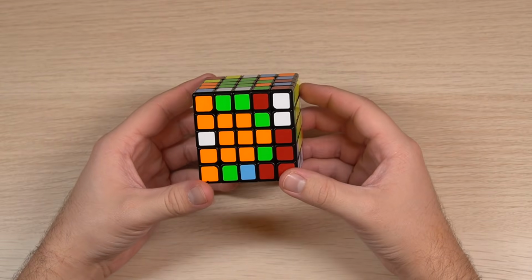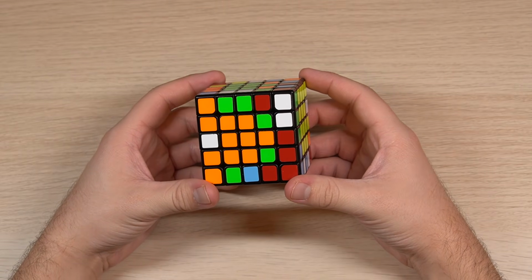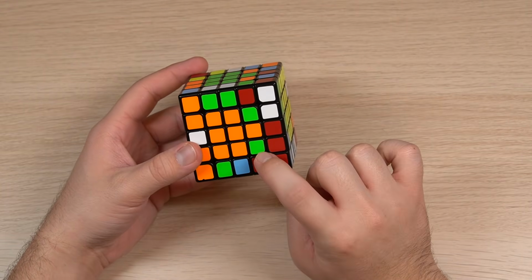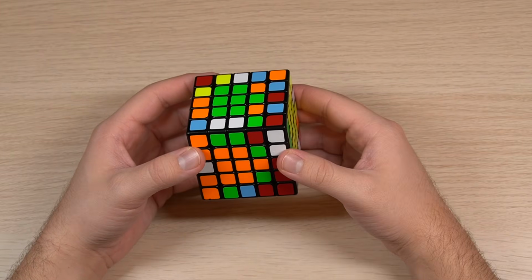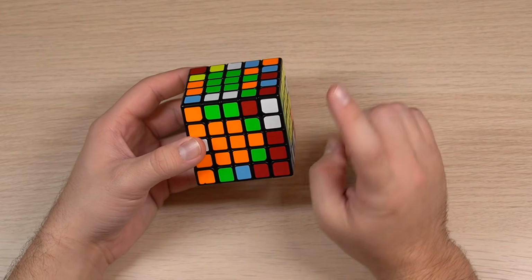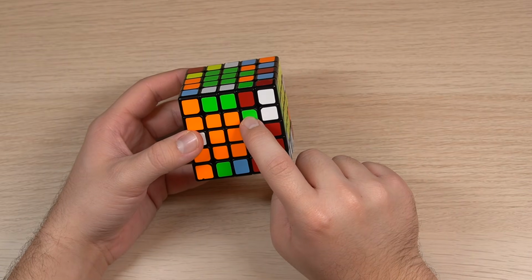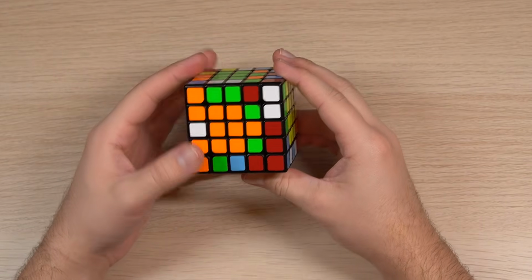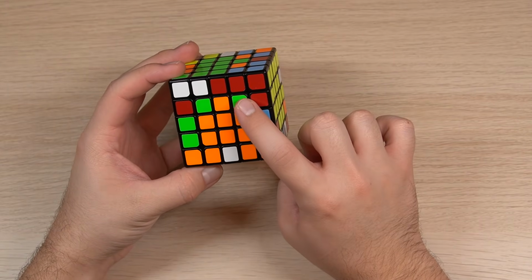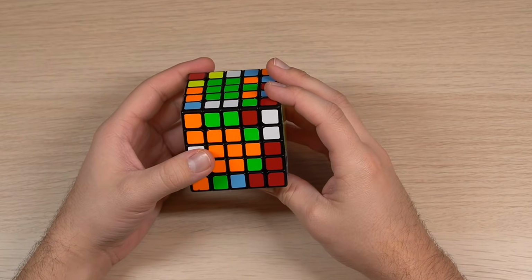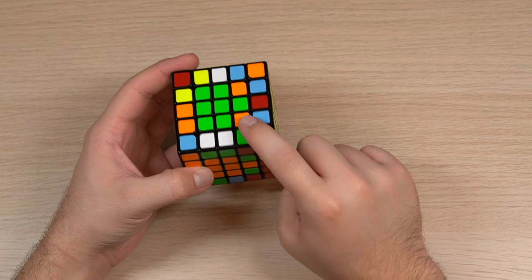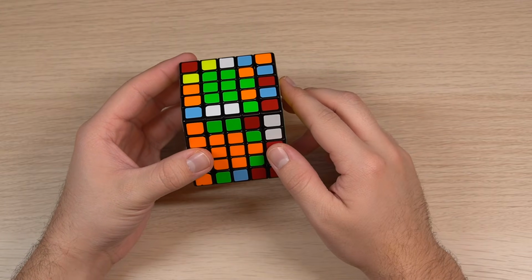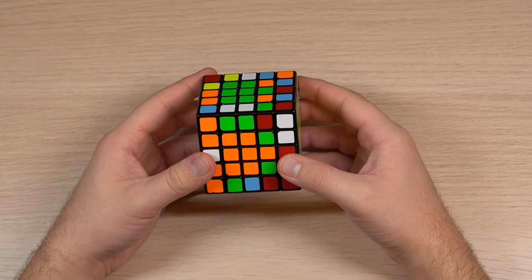So now what we're going to do is called a commutator. A commutator is a little algorithm that will insert each of these separately. So the way the commutator works is it's going to solve this top corner piece. If you only have one corner piece that needs to be solved, just rotate it to this top right position on the orange. And then also you want to position this face so that the orange is on the top right. So this is the way the commutator is going to work.